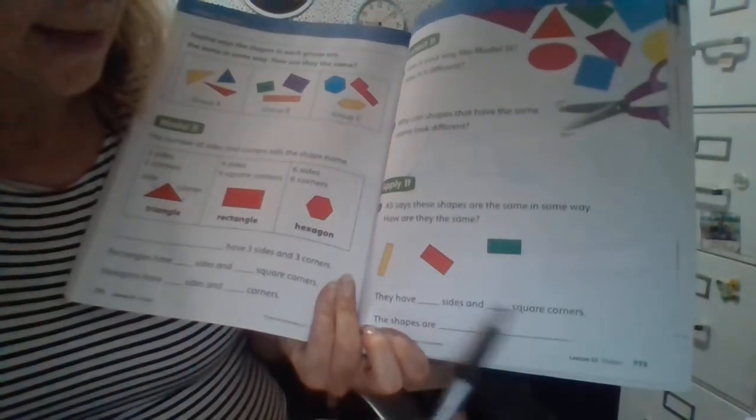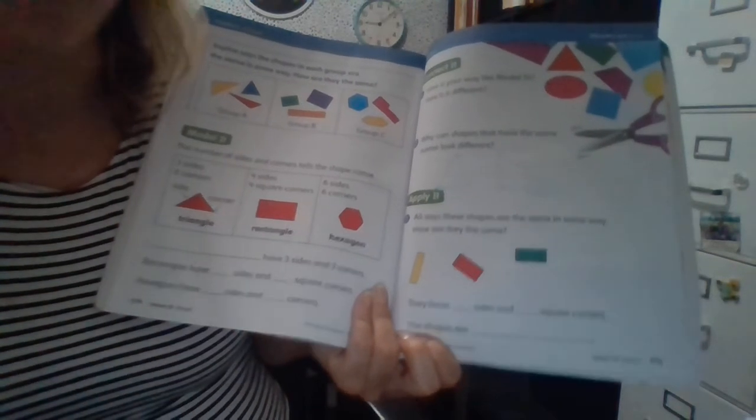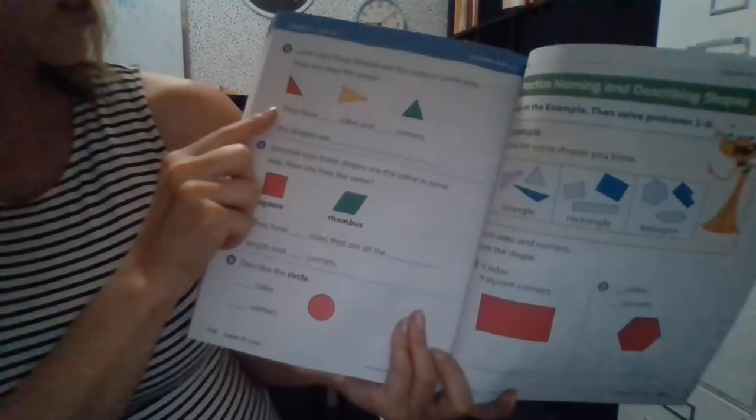They have blank sides and blank square corners. The shapes are blank. So what are these shapes called? And I always tell them they should go back in the book and try to find out the spelling to help them spell it. And then on the back, you're just doing more 2D shapes.